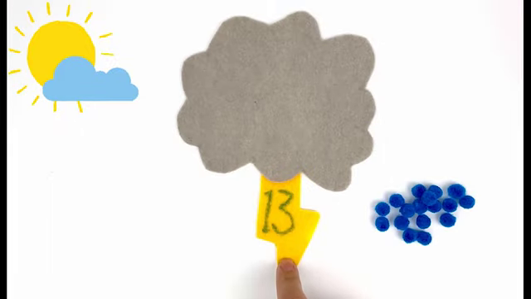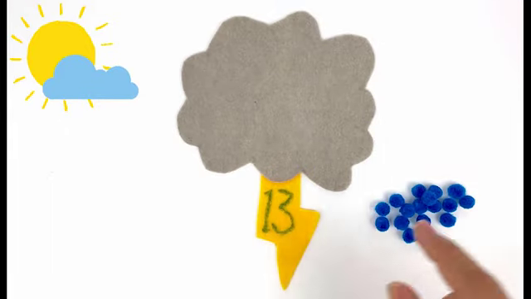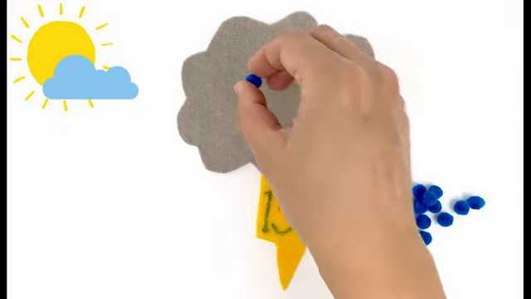And it's number 13. Let's count 13 raindrops this time.